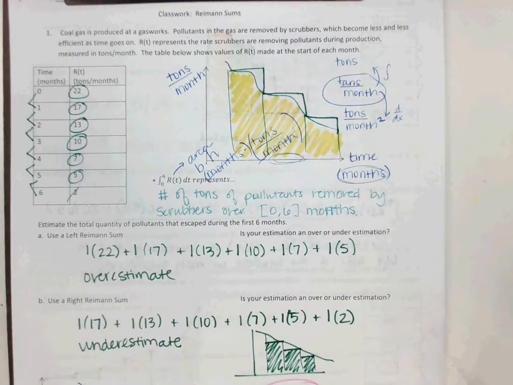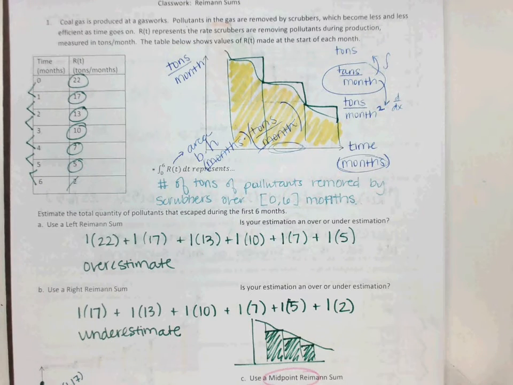Okay? But you would have to have units for everything. So when I integrate tons per month, I get tons. Tons of what? Tons of pollutants the scrubbers removed. Over what time? 0 to 6 months. Okay? Now we're going to do several of them. So when you've got that, turn to the next one. Reread what it was measuring.